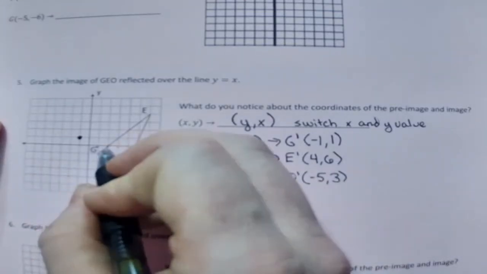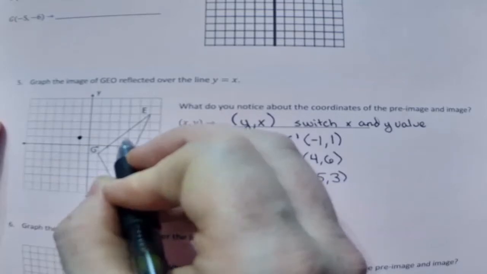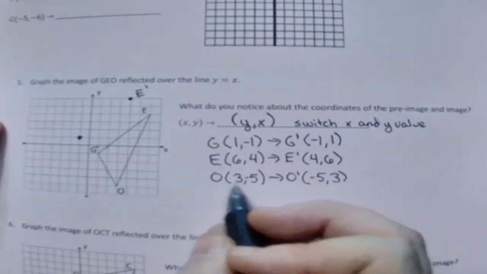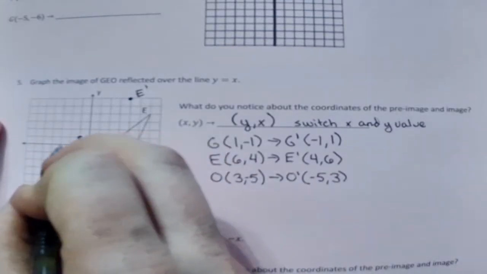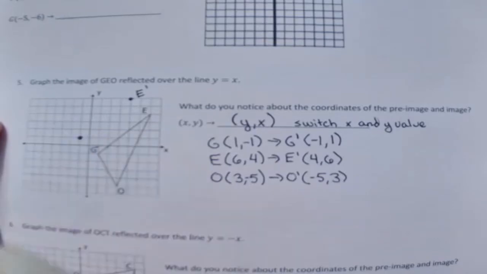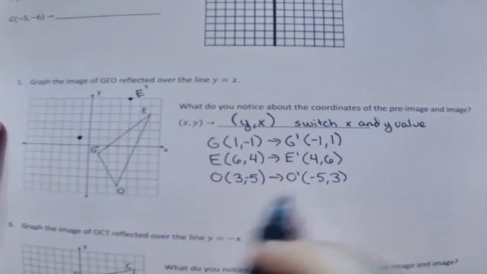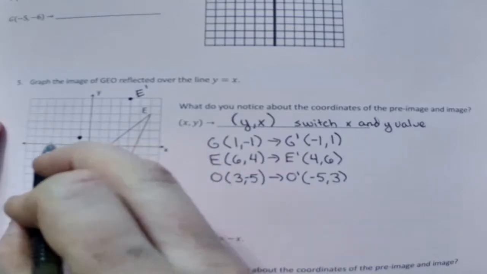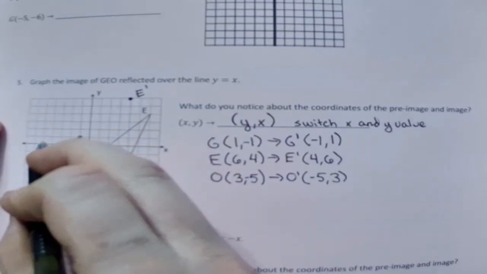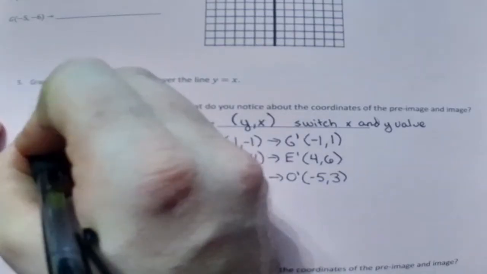So to the right 4. 1, 2, 3, 4. Up 6. 1, 2, 3, 4, 5, 6. So that one was E prime. And O prime, oh, sorry, O prime is at -5, 3. So to the left 5. 1, 2, 3, 4, 5. Up 3. 1, 2, 3.